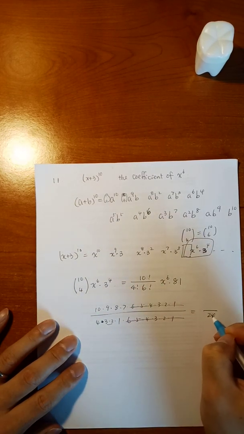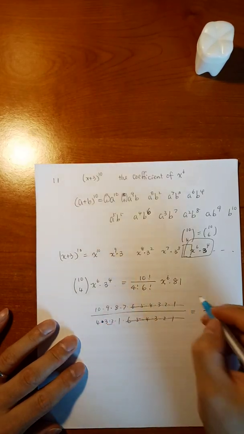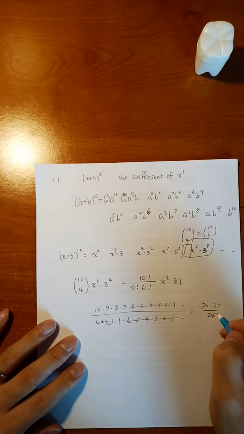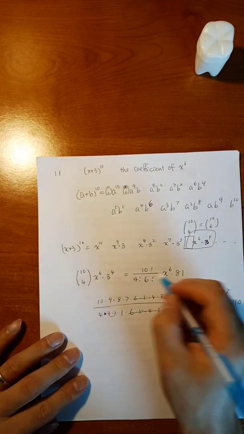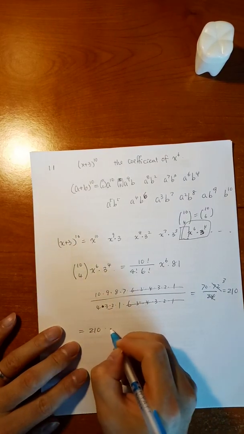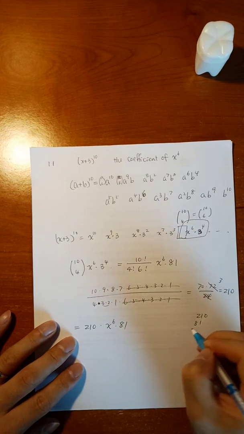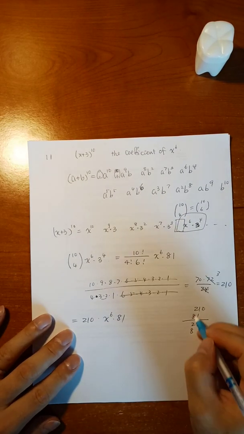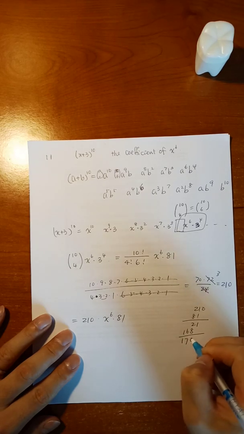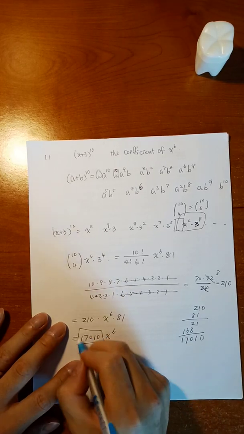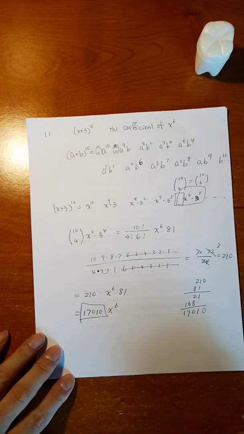Denominator is 24. The numerator, 7 times 10 is 70. 8 times 9 is 72. 72 is 3 times 24. You cancel it, you get 3. 3 times 70 is 210. So it is 210 times x to 6 times 81. And then you compute 210 times 81, which is 17010. So it's 17010 times x to 6. This 17010 is the coefficient.